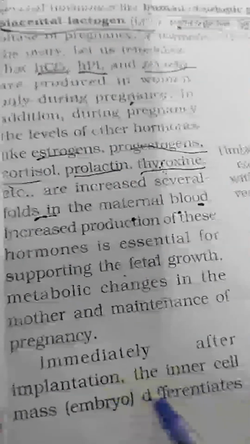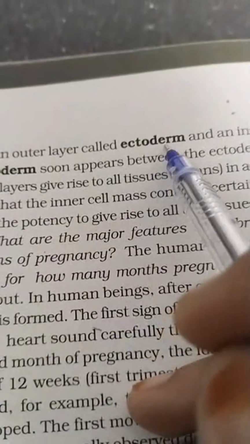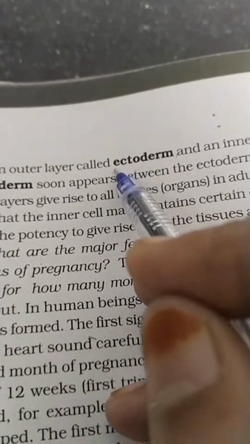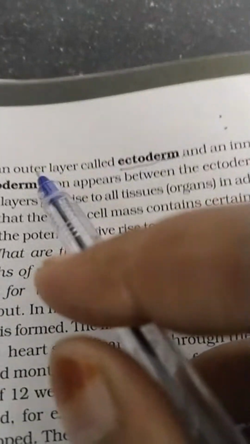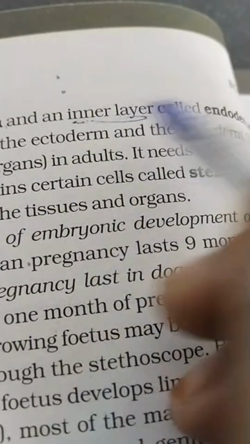Immediately after implantation, the inner cell mass of the embryo is differentiated into an outer layer called the ectoderm, and an inner layer, the endoderm.